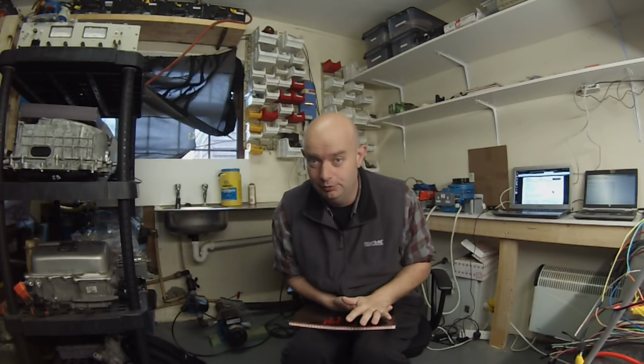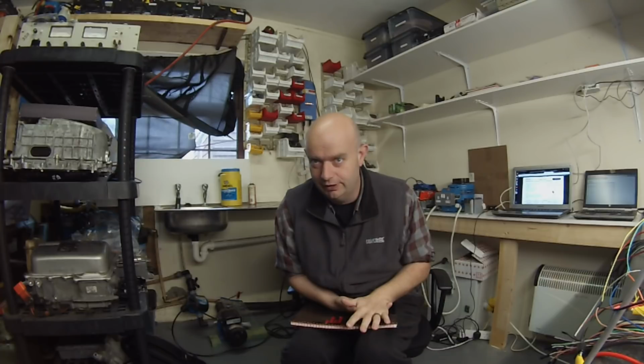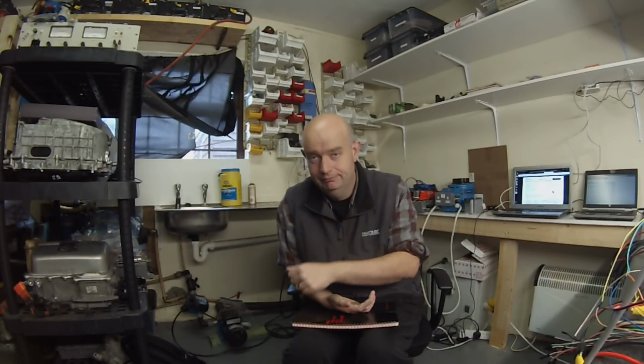Current limit, 3,000 amps. I'm thinking this is definitely going to blow the tar out of the inverter. Drop the hammer. Guess what happens? Same again. 900 amps. Bang. Shut down. Something very weird going on here.